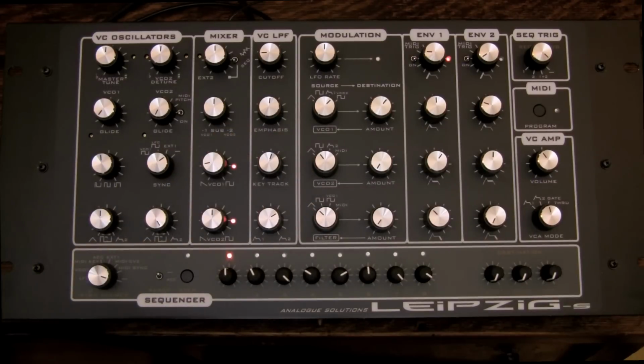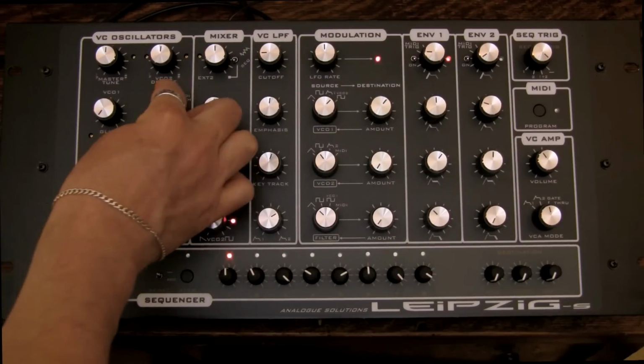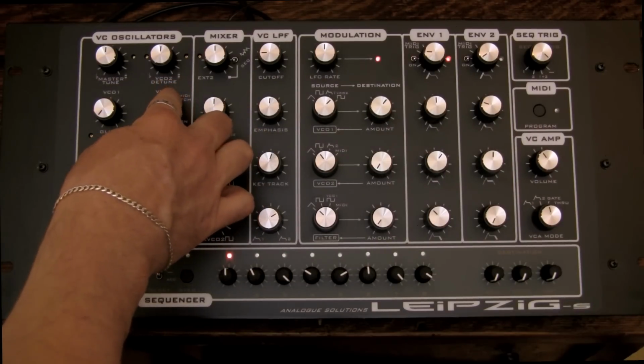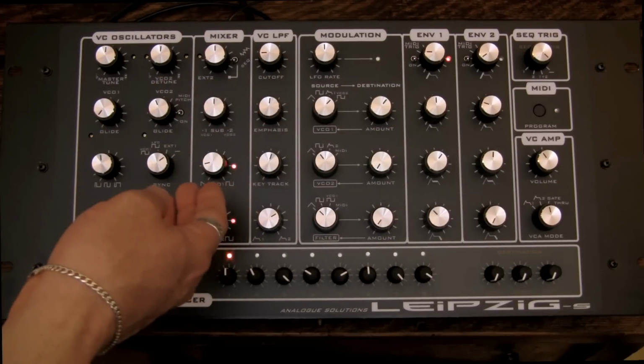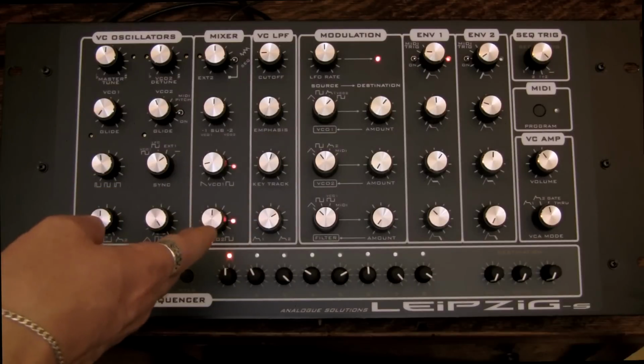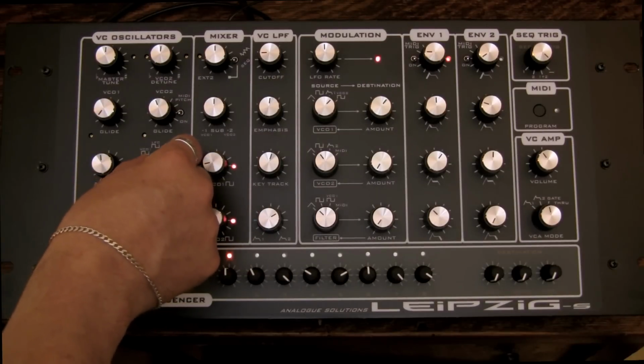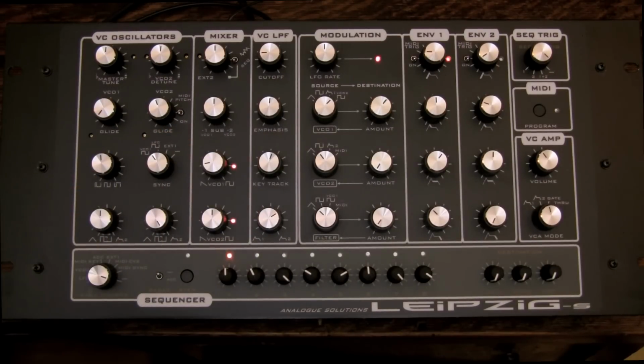But that's not all you can do. It just gets crazy the amount of things that you can do. Since oscillator 2 is modulating oscillator 1, anything that's happening to oscillator 2 is going to screw up oscillator 1. So what happens then if we sync oscillator 2's wave shape to oscillator 1 and then have oscillator 2 modulating oscillator 1's pitch? I have no idea. I don't even know what's going to happen. Let's see what this sounds like.